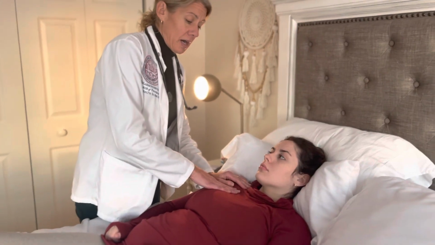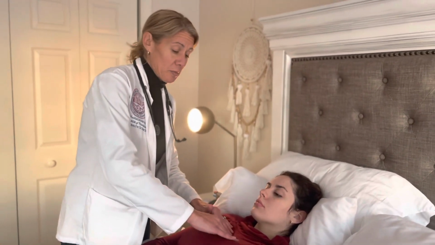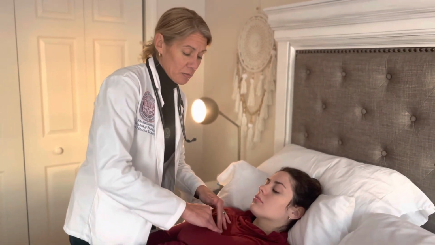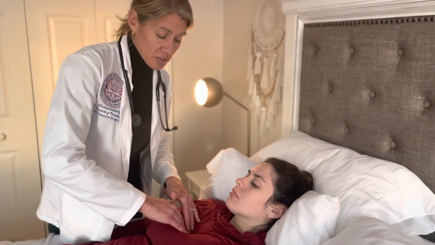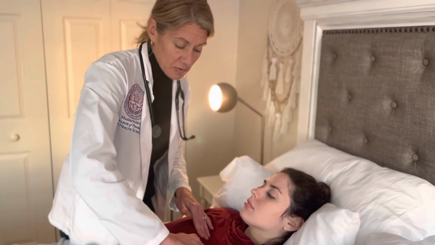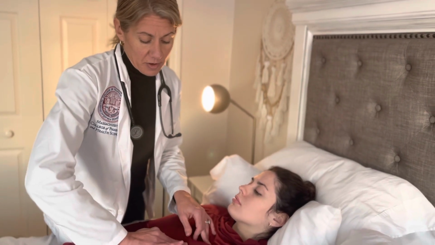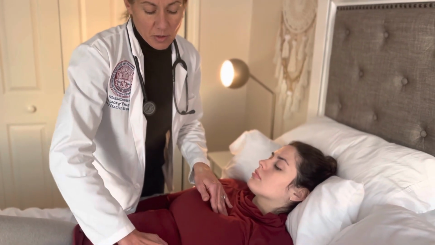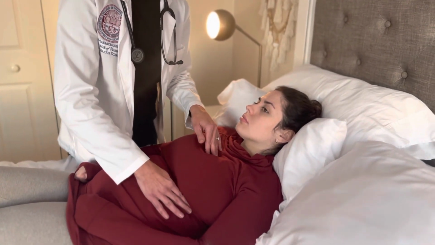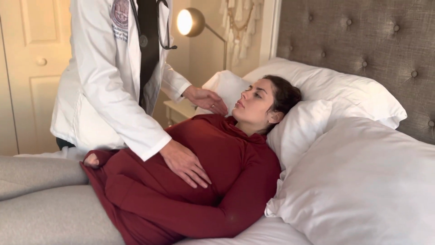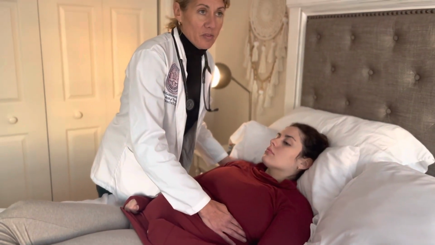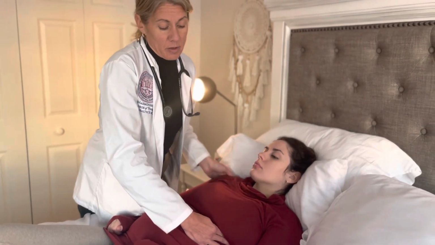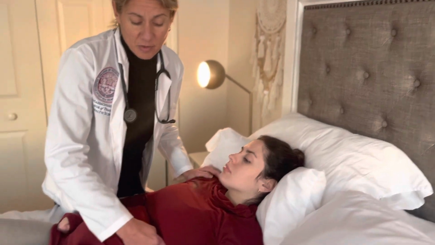And then moving on to palpation, I'm going to palpate those same areas, right sternal border, second intercostal space, left third, fourth, and fifth. And over to the fifth intercostal space, left midclavicular line is where I would feel for the point of maximal impulse, which I do feel at the left midclavicular line, fifth intercostal space.